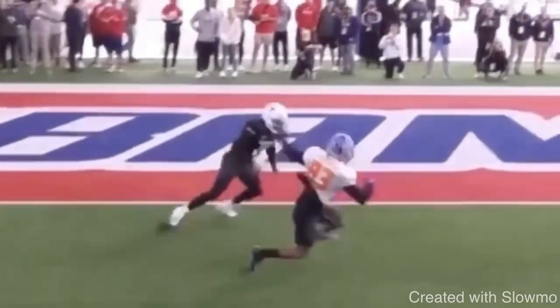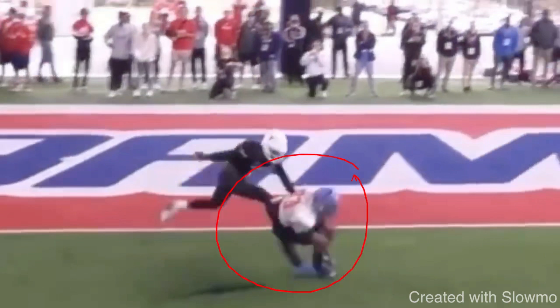Too many guys will try to make this break and they don't actually drop down. They don't bring their chin to their knee. They try to cut with their chest up in the air and they lean back and they just try to step super hard with their feet. That's how you guys are going to hurt yourself. You drop with your hips and get to a balanced position right there, you're not going to hurt yourself.